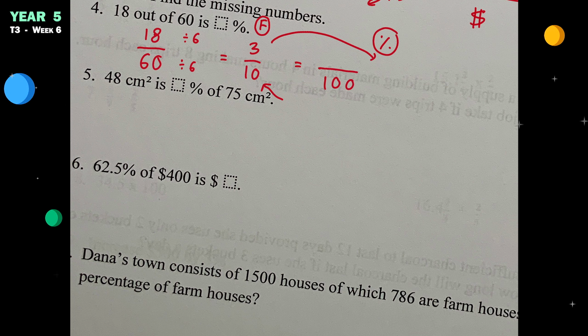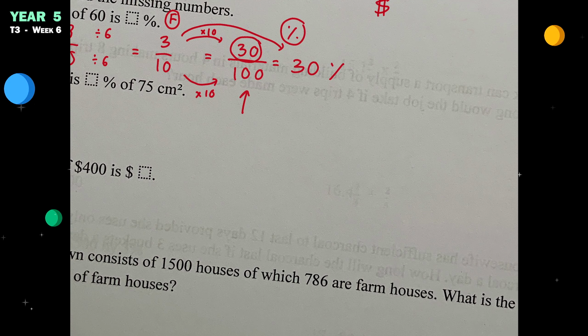So to make the bottom number 100, I can only use multiply. I can't use add or subtract. We can only multiply or divide. So to get to 100, I must times it by 10, and what I do to the bottom I must do to the top. So if I times the bottom by 10, the top must also be times 10. You get 30 over 100. Once you get the bottom number to 100, whatever the top one is, that's your percentage. So in this case, it's 30%. Okay, so there's your percentage, 30%.